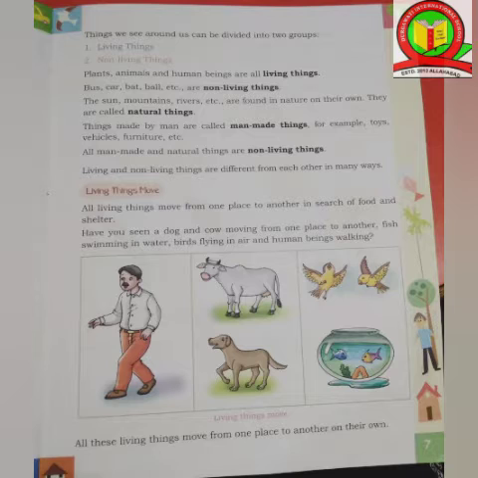Now in the chapter we see our first heading. The heading is Living Things Move. In the description, it is written that all living things move from one place to another in search of food and shelter. Have you seen a dog and cow moving from one place to another? Fish swimming in water, birds flying in air and human beings walking? Reply yes if you have seen it. All these living things move from one place to another on their own.